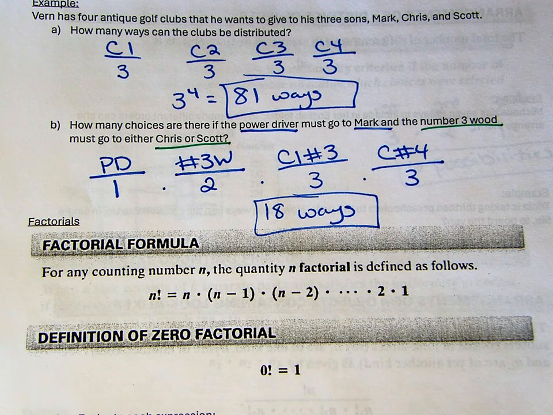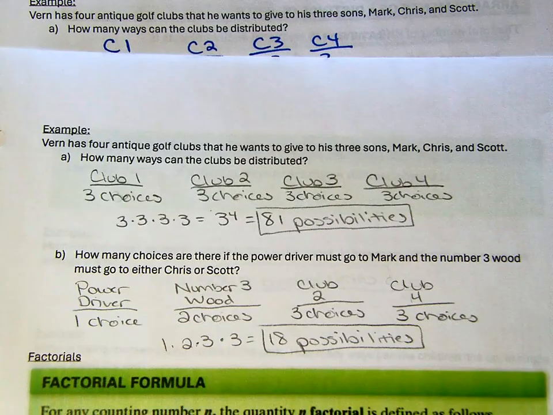Yes? Why is it that on the first one you do 3 to the 4th power, and then on the next one you just do 1 times 2 times 3? You could do 1 times 2 times 3 to the second power. That's fine. It doesn't change anything. It's just less to type into your calculator if you type in 3 to the 4th instead of 3 times 3 times 3 times 3. It's really your preference. In my handwritten, I show both. So it's totally up to you.